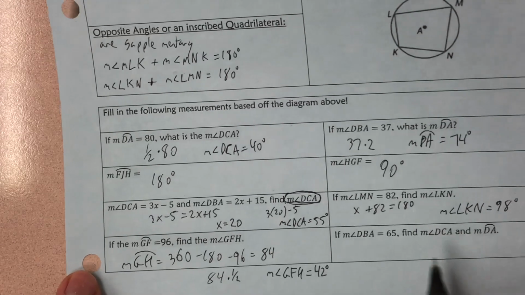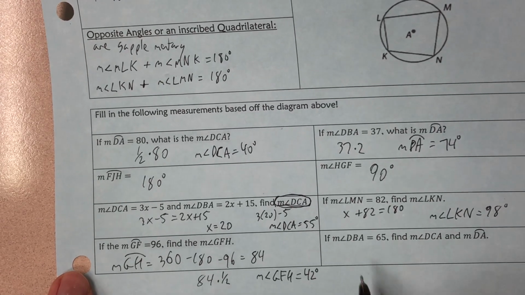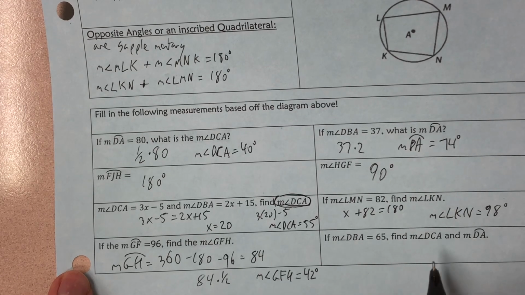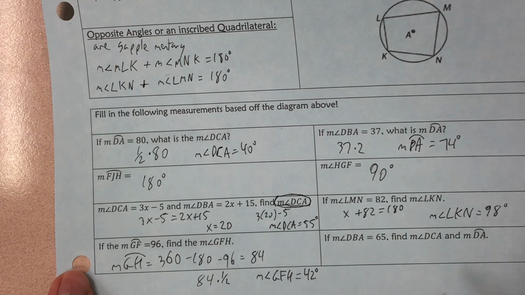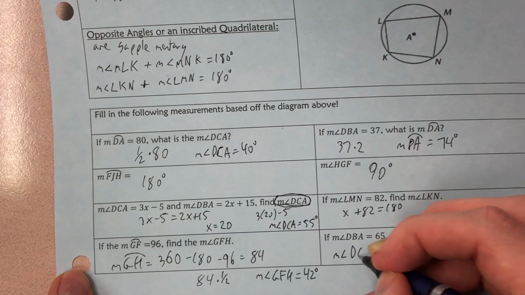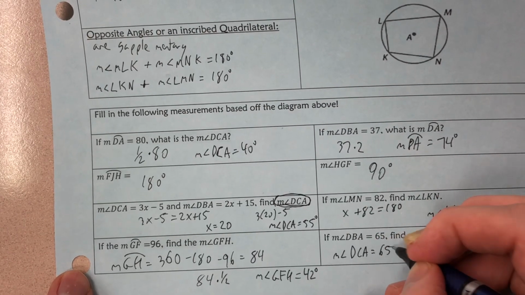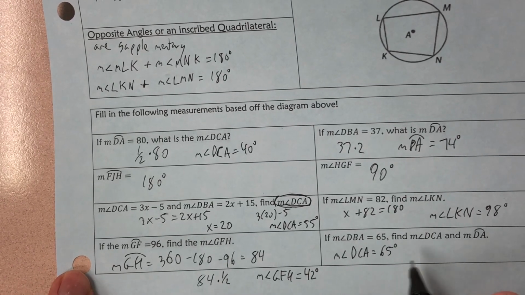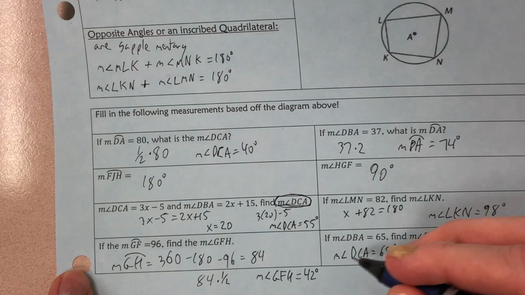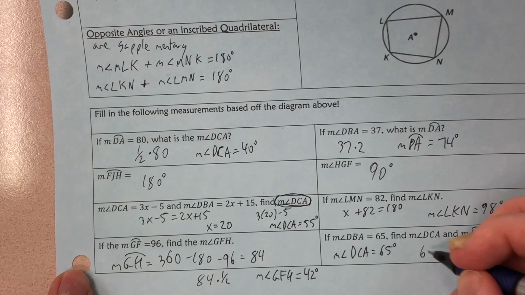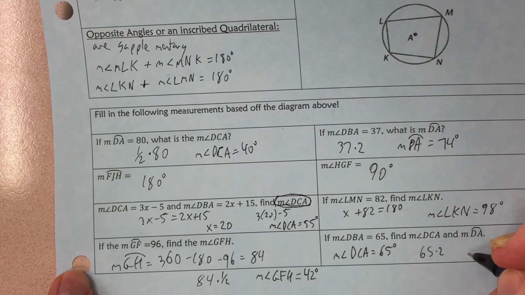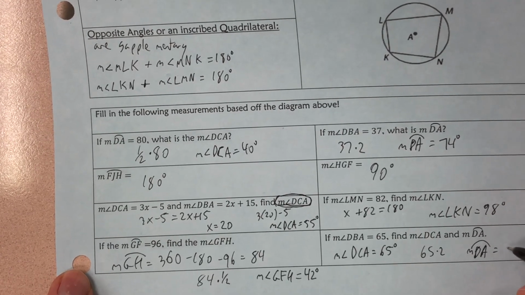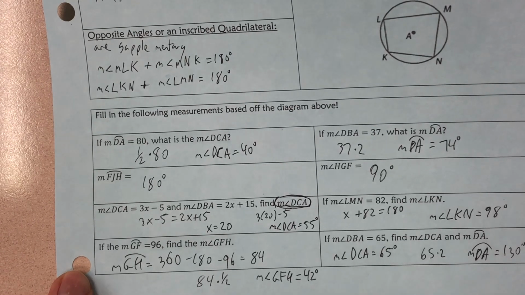Then this one here on the right goes back up to our first picture. It says the measure of angle DBA equals 65. Find the measure of DCA and the measure of arc DA. The measure of angle DCA, like we discussed earlier, is equal to the measure of DBA, so these two are equal to each other. And for arc DA, we multiply either of these by 2, so 65 times 2, and the measure of arc DA equals 130 degrees.